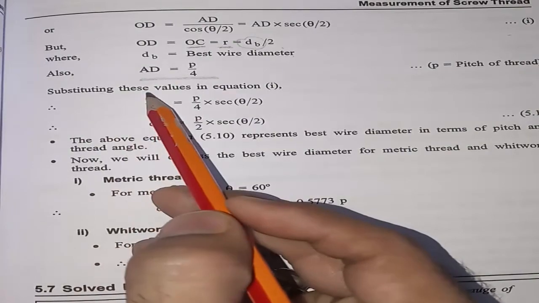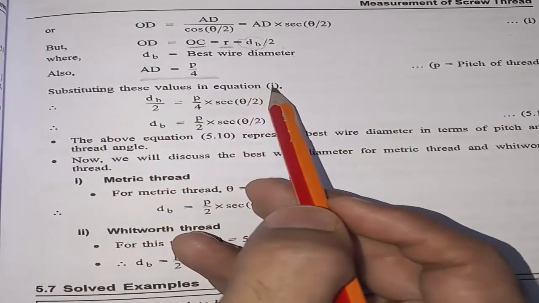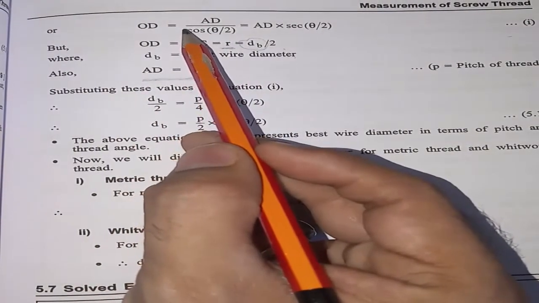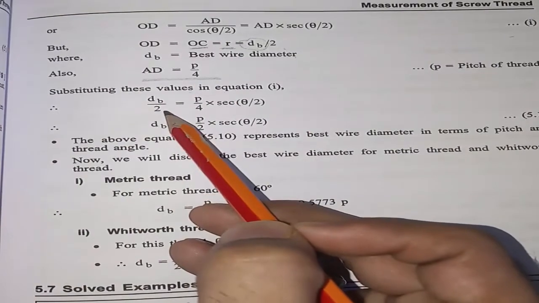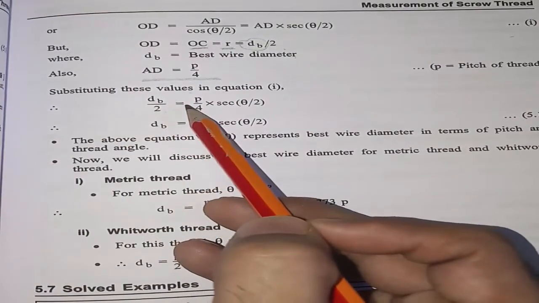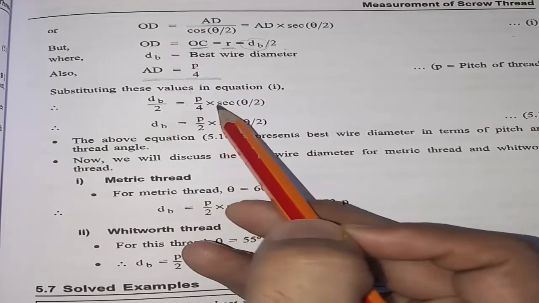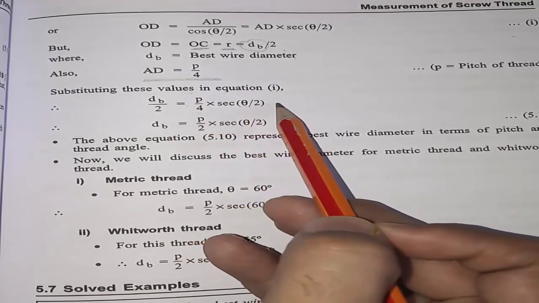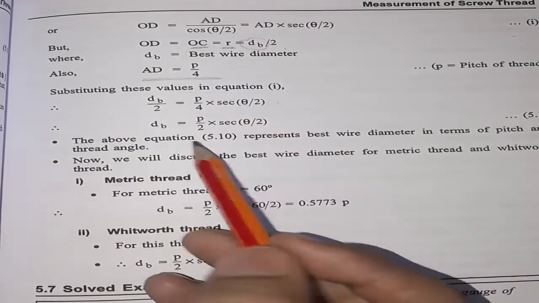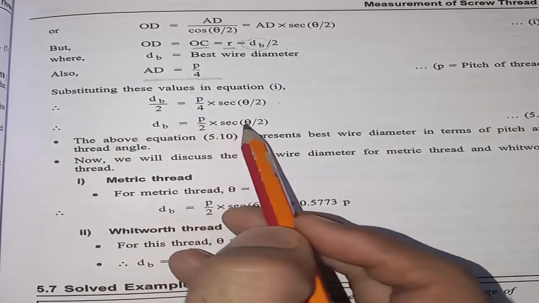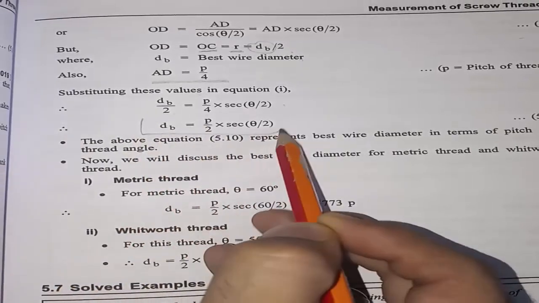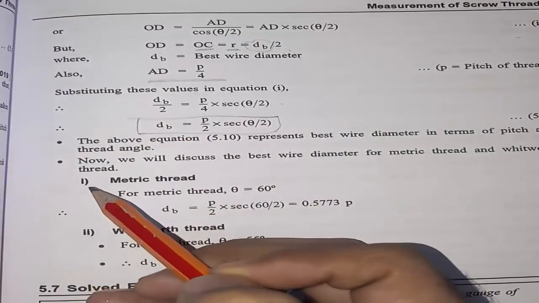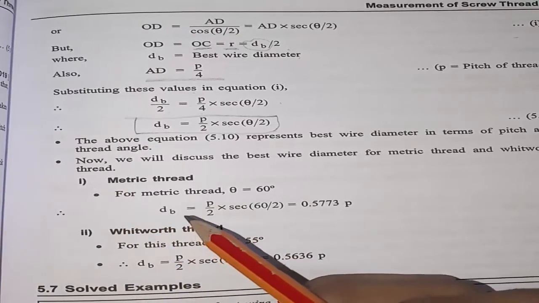Now substituting this value in equation 1, it means this equation, dB by 2 is equal to AD sec theta by 2, that means P by 4 sec theta by 2. Okay, now dB is equal to P by 2 sec theta by 2. So this is our best wire diameter.